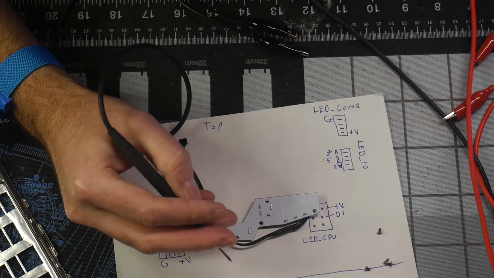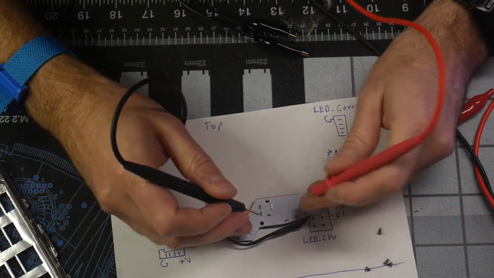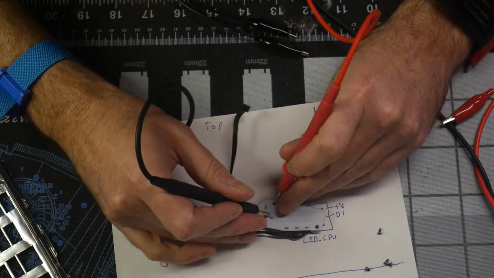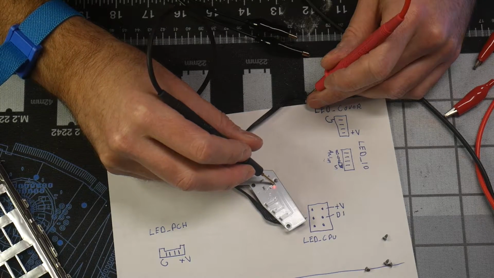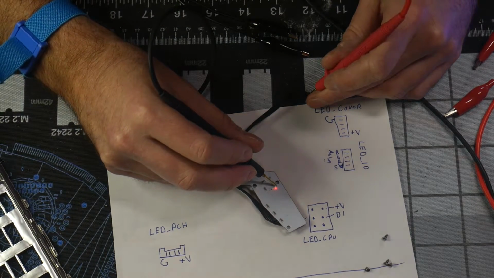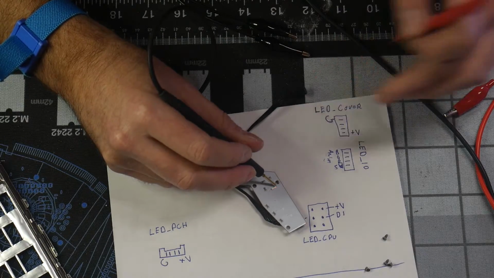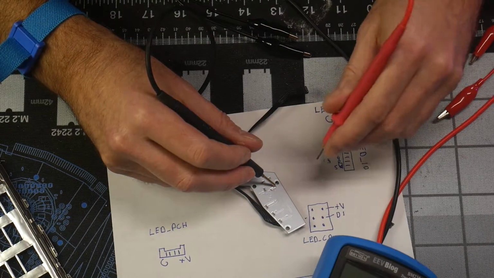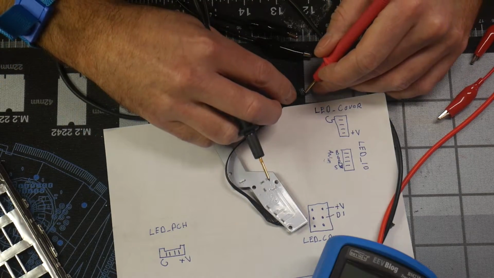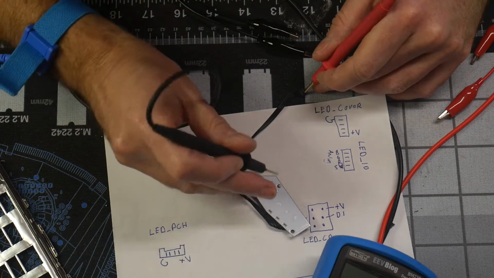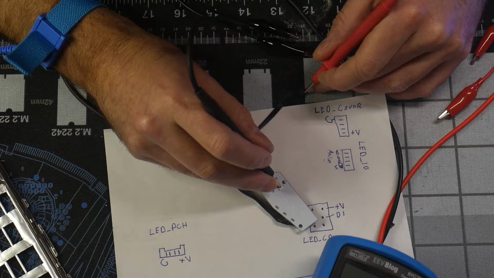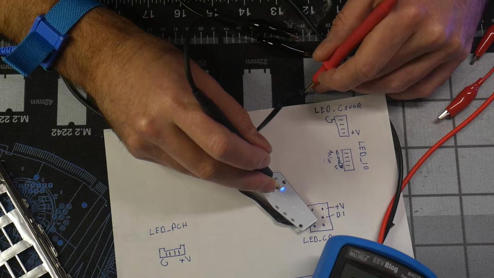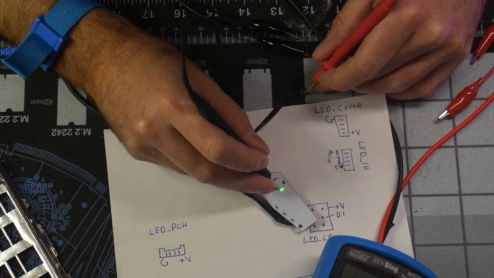I showed in a previous video how to use the Diode Tester, so let's see if I can figure this out. Yeah, you can see that. I'm using a forward voltage, bypassing the resistors, and it's telling me how much voltage is dropped or used by each LED. Red is using 1.6, blue is using 2.4, and green is using 2.15.